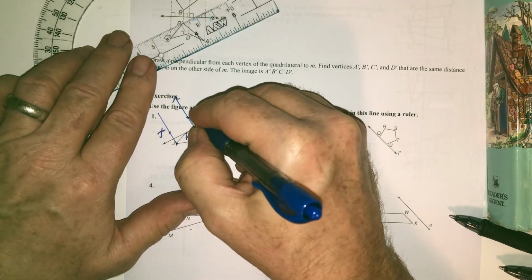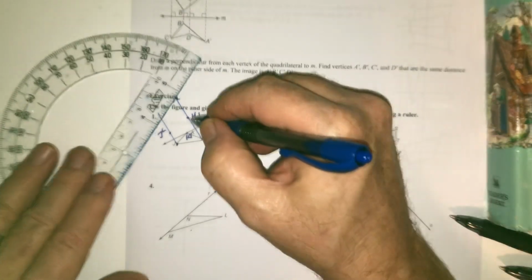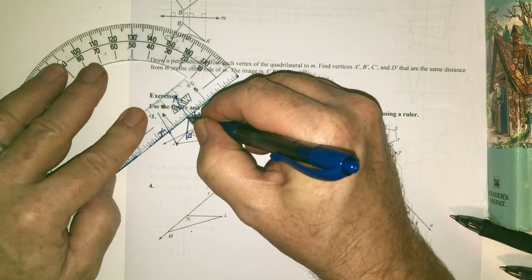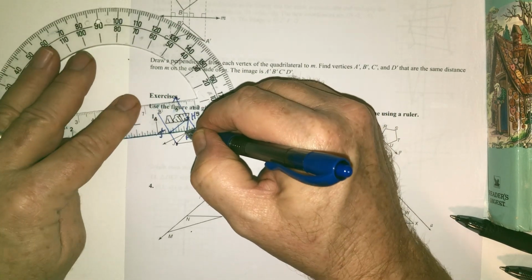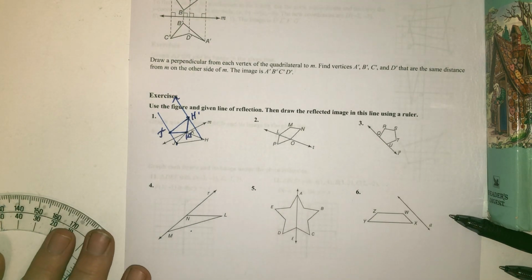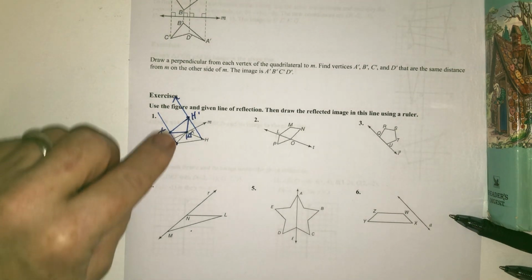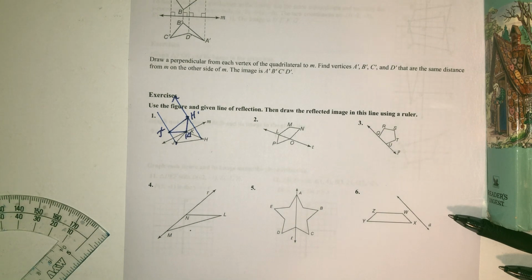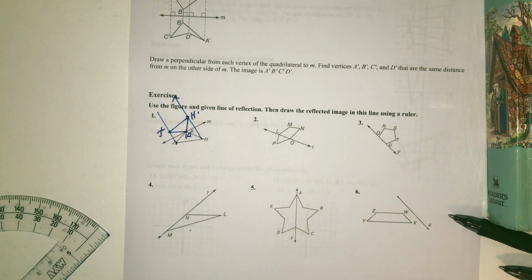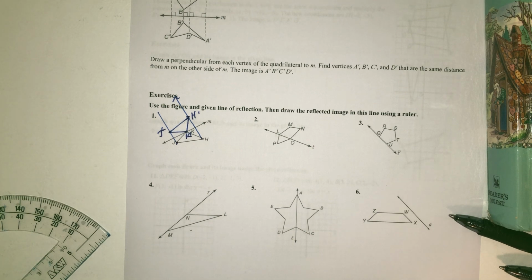Then I can connect H prime to K prime, H prime to J prime, and J prime to K prime. And there is the reflection of triangle JKH, or if you like, triangle J prime, K prime, H prime. Now let's go to number 2.